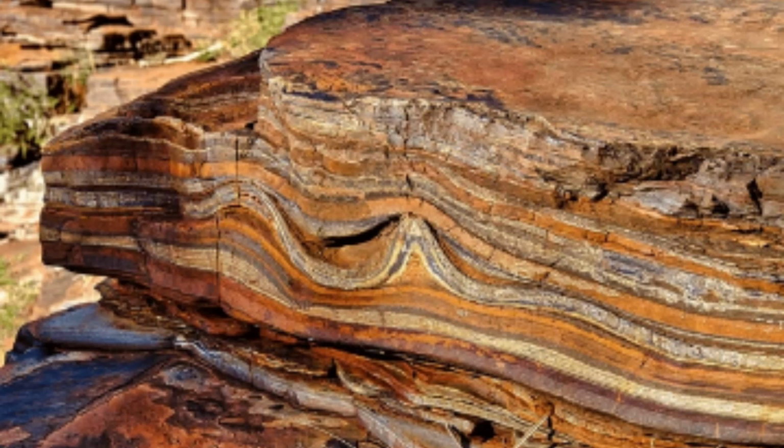In summary, banded iron formations are not only key geological records of the Earth's early history but also crucial resources for modern industry and important windows into the processes that have shaped our planet and its biosphere over billions of years.